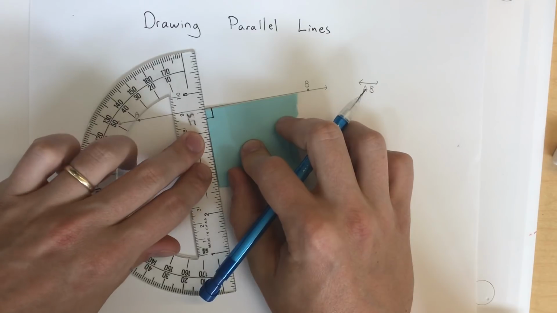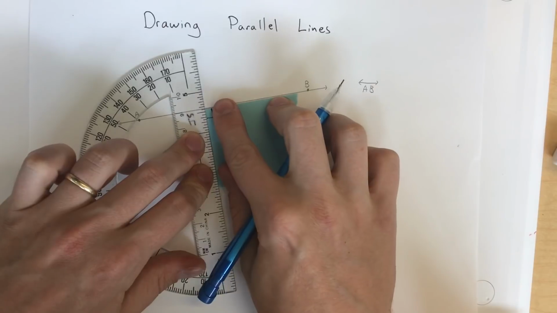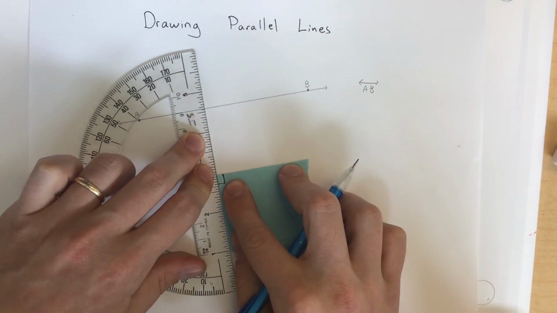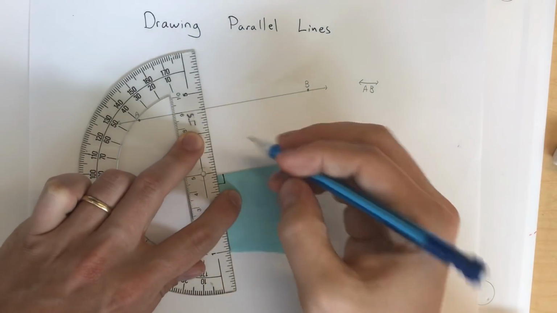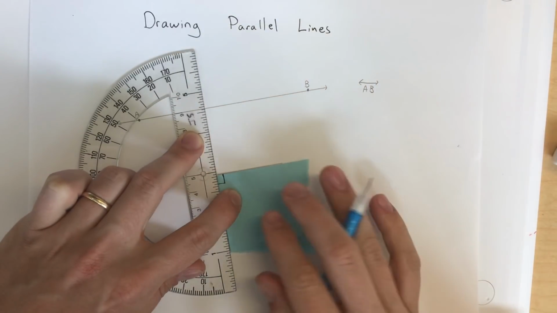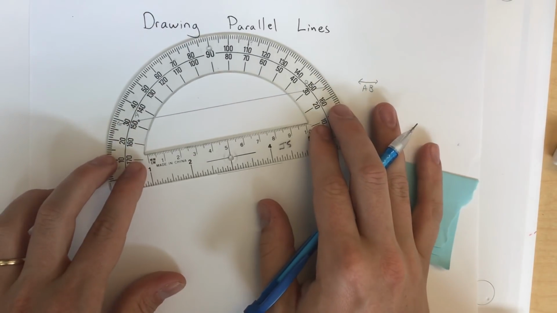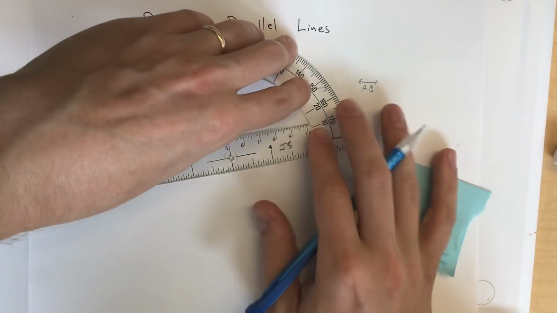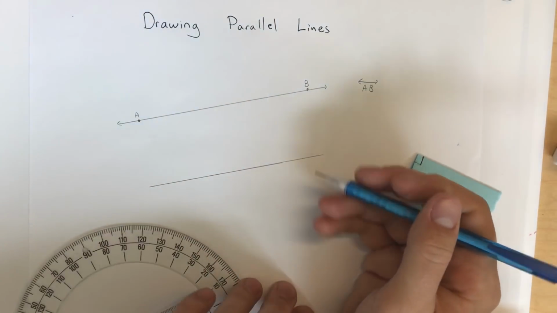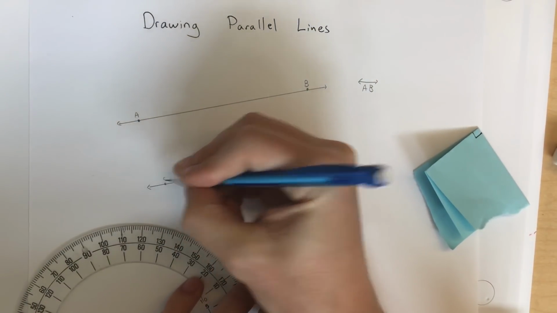Then I'm going to hold my protractor firm here, forming a right angle with line AB, and I'm going to slide my right angle template down. And what this is allowing me to do is going to allow me to use the top of my right angle template as a straight edge to get another line started. So I've started this line right here, and I'm going to extend it out with my straight edge. And I'm going to name this line CD.